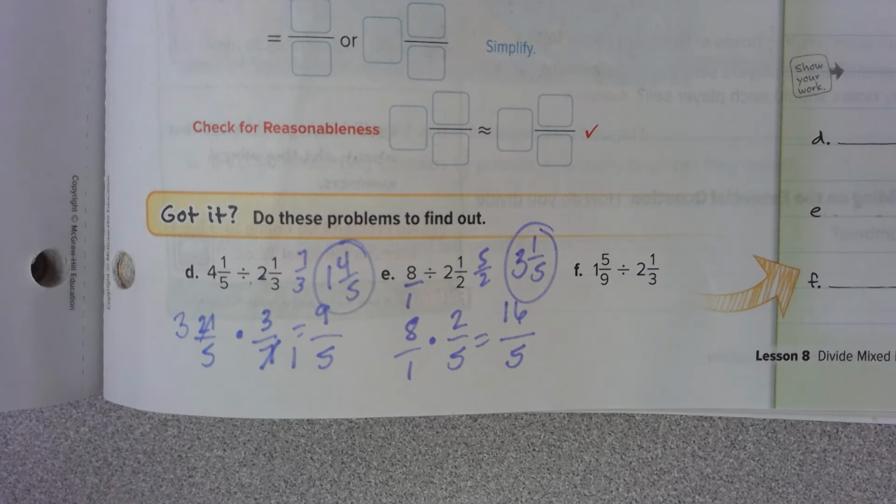And let's do letter F, okay? Change those mixed numbers to improper fractions. What I'm going to have you do is actually solve this one on your own right now. Pause the video, and then start playing the video again when you are done solving it to check your answer. All right, let's solve it.